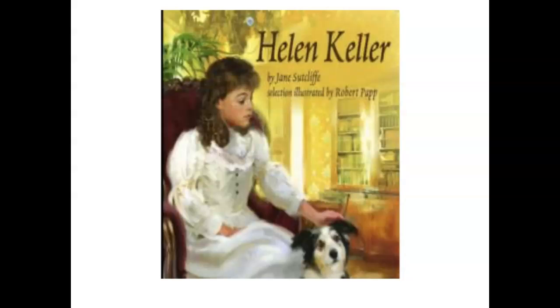Now, when I look at the title of this story, I see it's about Helen Keller, right? So I think the girl in this picture must be Helen Keller. She's touching her dog. Could she be using her hands to feel what her dog looks like? Now, we're going to read to find out about Helen Keller's life and how she uses her hands to learn.